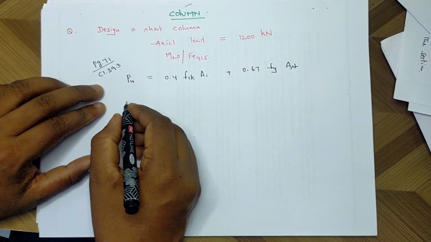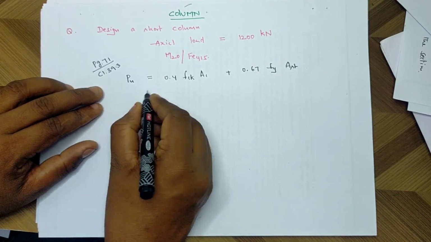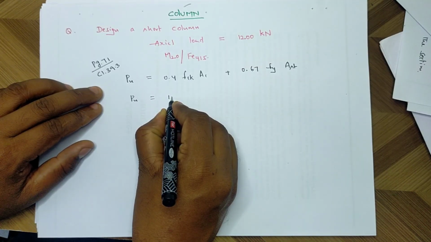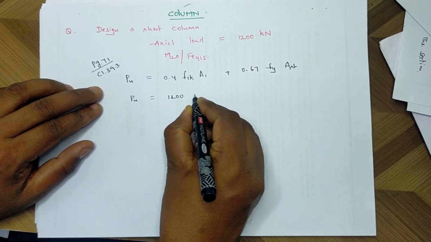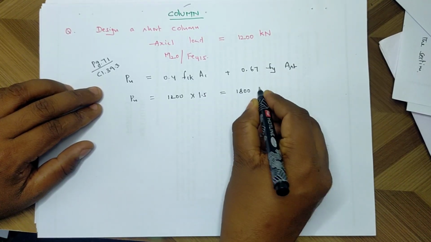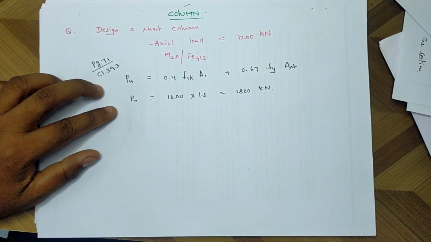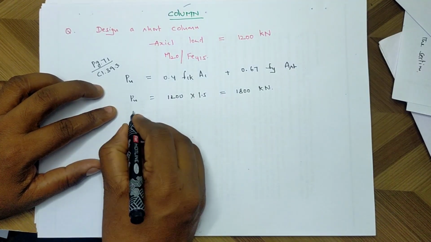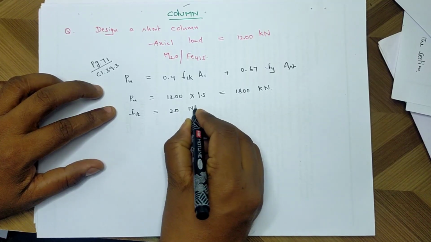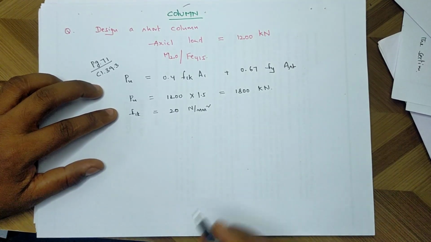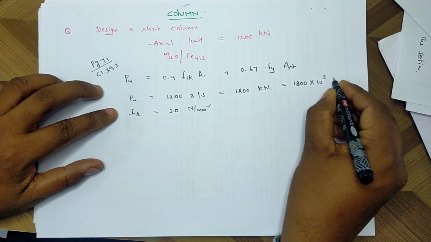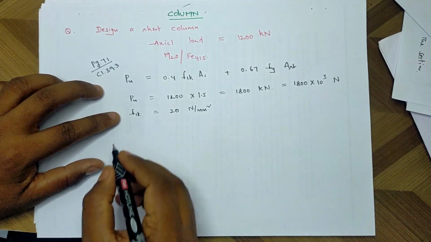Here Pu is given as 1200 kilonewtons, into 1.5, that is 1800 kilonewtons. Pu is 1800 kilonewtons. fck is equal to 20 Newton per mm square, since it is M20 grade concrete. We may convert kilonewtons into newtons, 10 cube newtons.